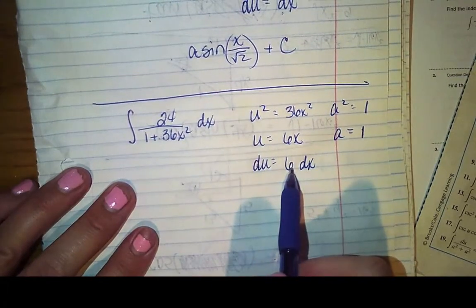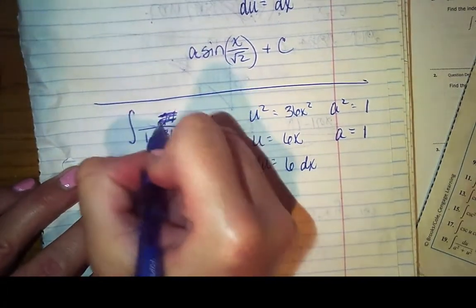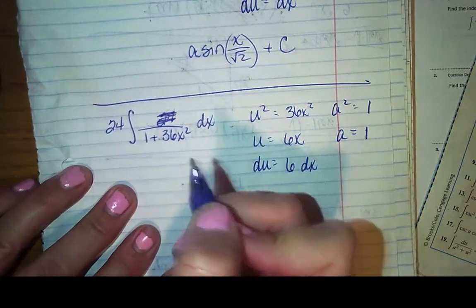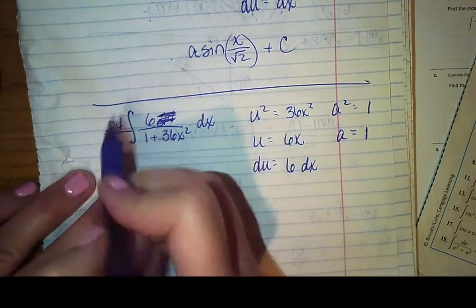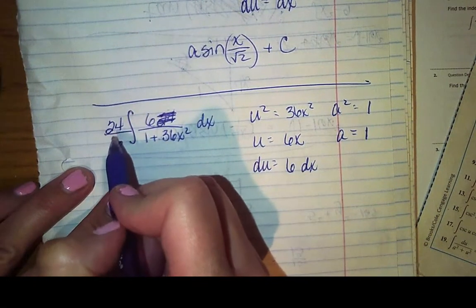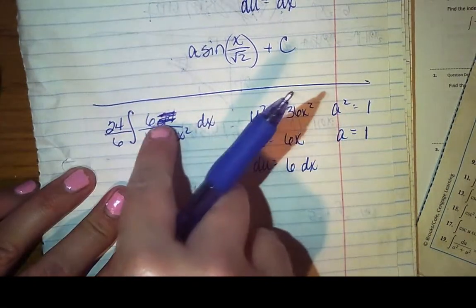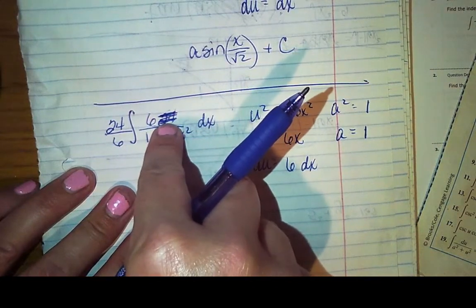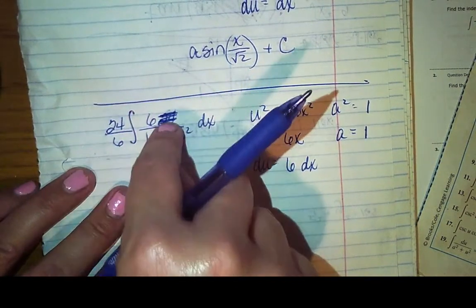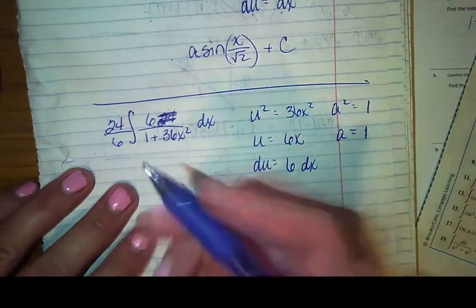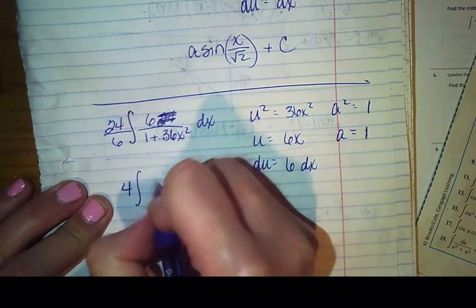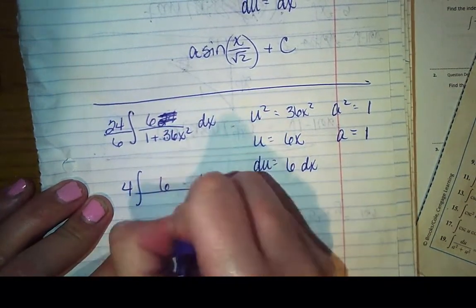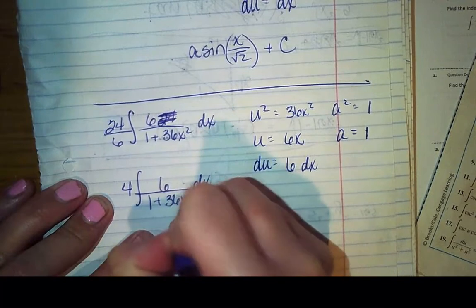I need a 6. So you can approach this one of two ways. I can pull this 24 out front and then say I need a 6, so balance with a 6. Well, what does that turn out to be? That turns into a 4. So if you'd noticed, you could have broken down 24 into the 4 outside and the 6 inside. Either way, you're going to get the same answer. So this thing now becomes 4 times the integral of 6dx over 1 plus 36x squared. And now it fits the format.